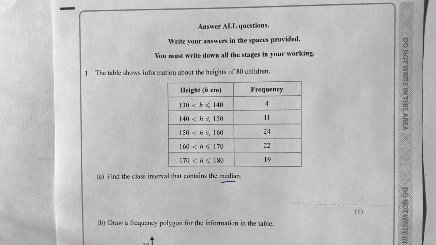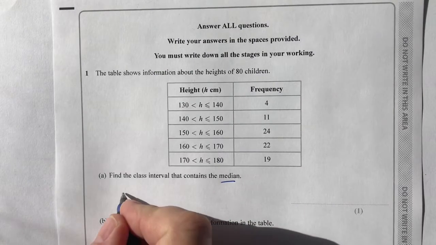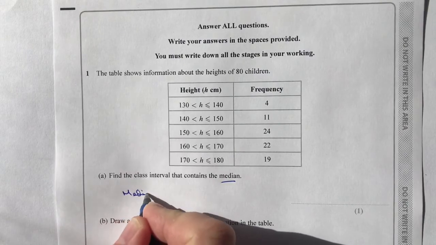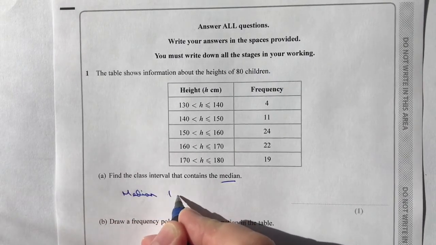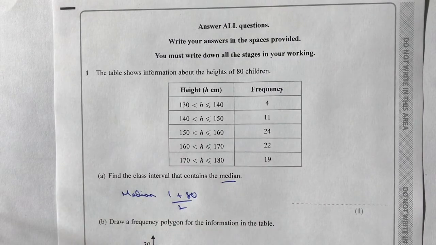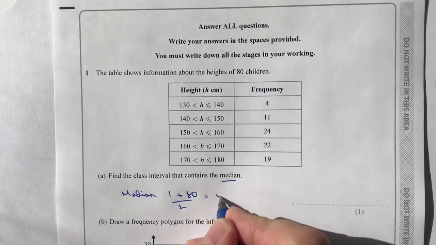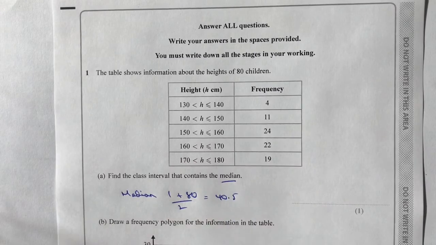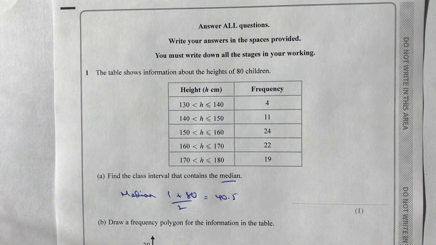Well, the median is the middle value. So what we're basically saying is that we've got 80 children, so the median is going to be the first child plus the 80th child divided by 2. That's going to give you the 40.5th child. In practice we would probably use the 40th or the 41st depending on what kind of level of information we were looking for, but it wouldn't really matter.